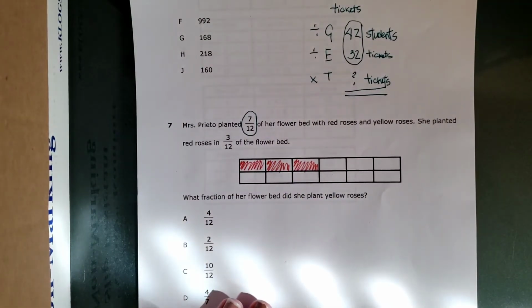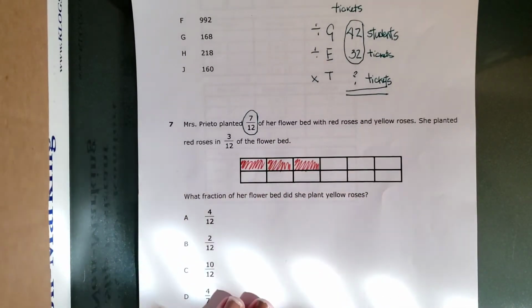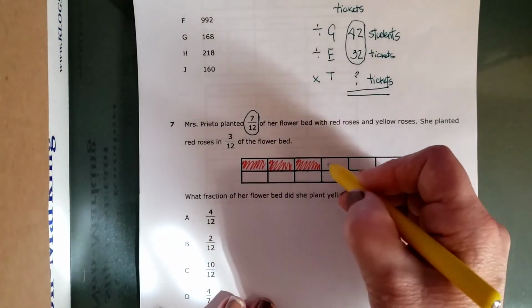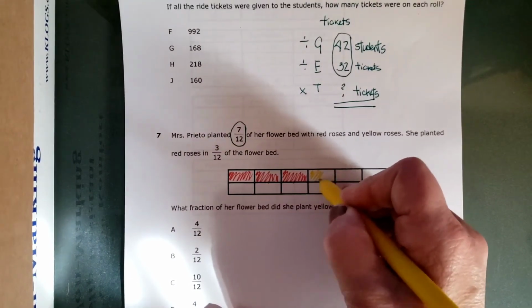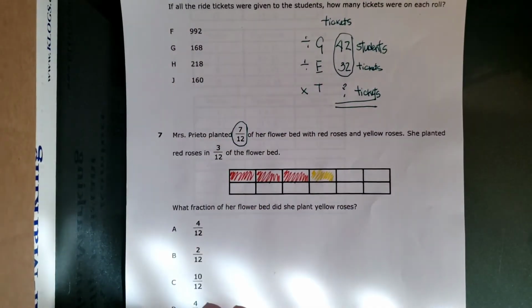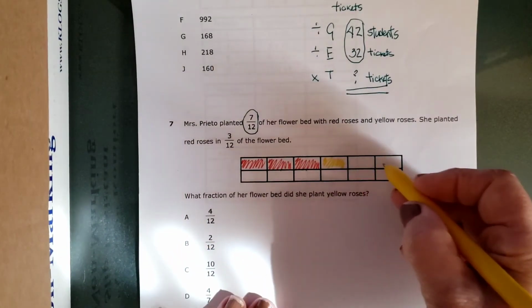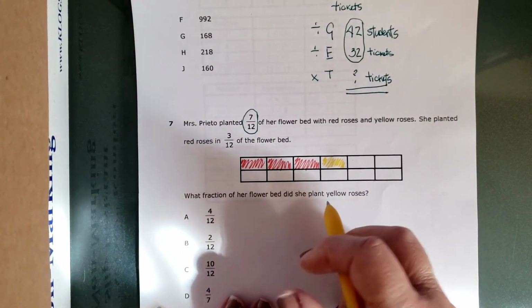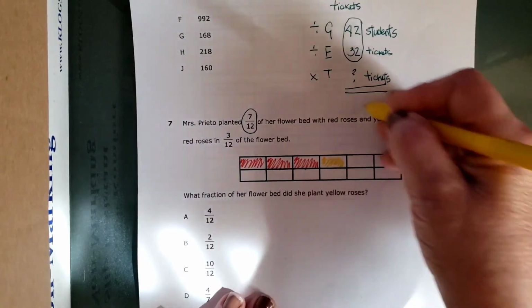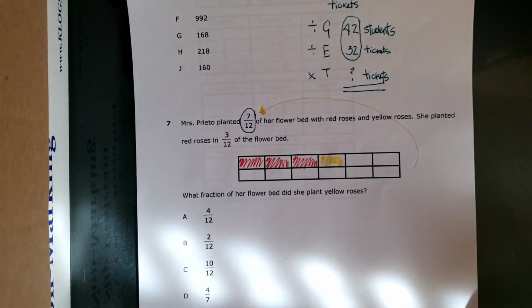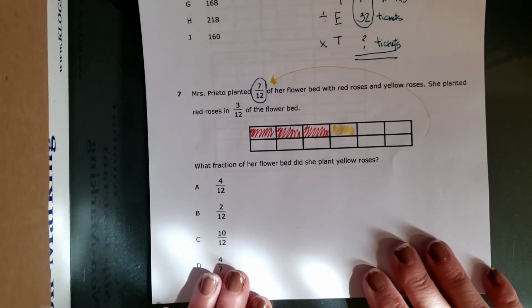Totally, I should have 7/12 colored in, but I only have 3. You're going to color in, I'm going to use yellow. Hopefully you can see that for the yellow roses. How many of these would I have to color in order to have my total of 7/12? That's what you are to decide and pick the correct number.